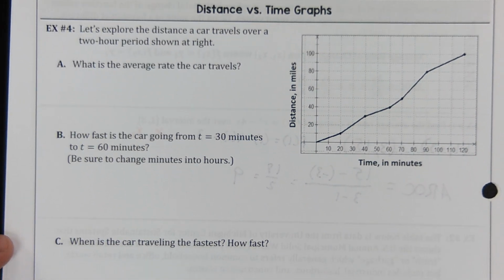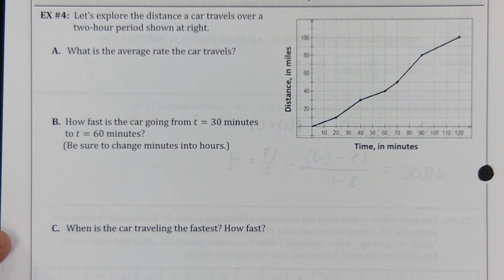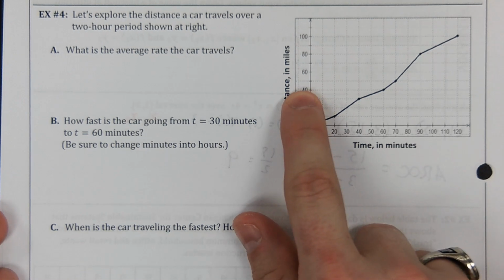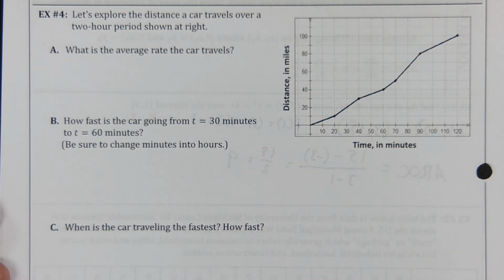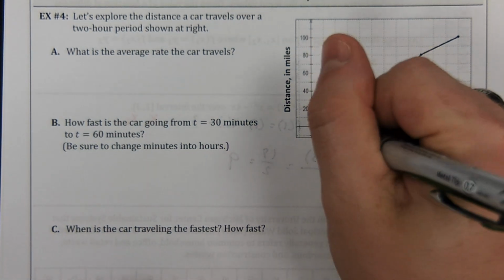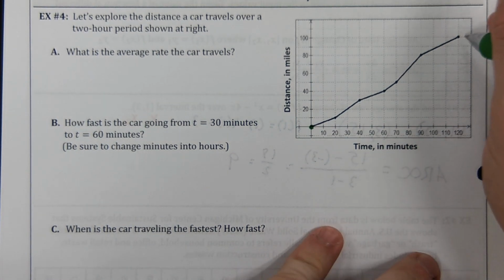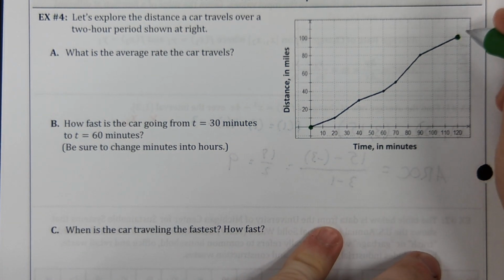Distance over time. Anybody that's currently in physics or have taken physics, tell me what distance over time is in reality? Velocity or speed. Yep. Distance over time. That's it. Here's time. Here's distances traveled. It says, what is the average rate the car travels? That means from beginning to end. Here we begin at 0, 0. But you end here at 120, 100.